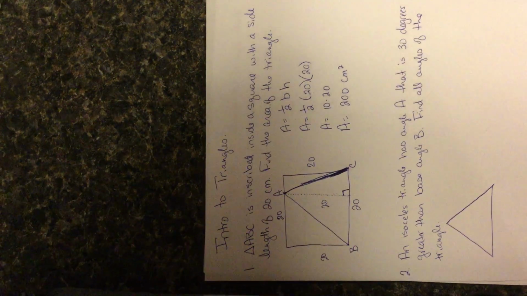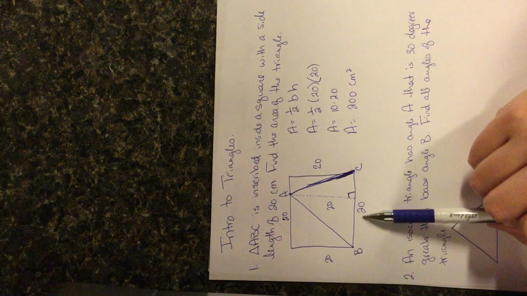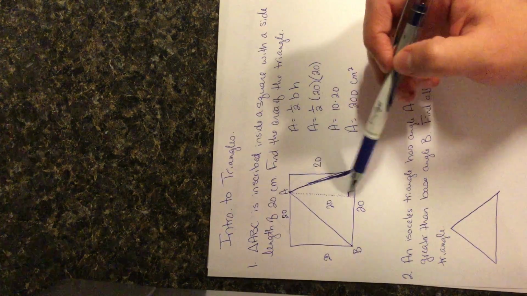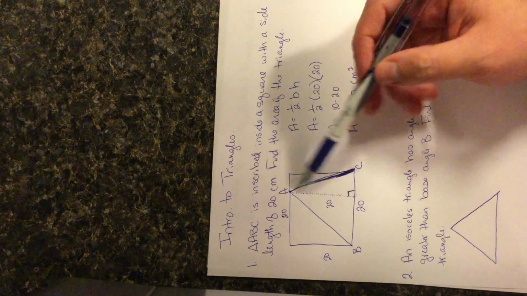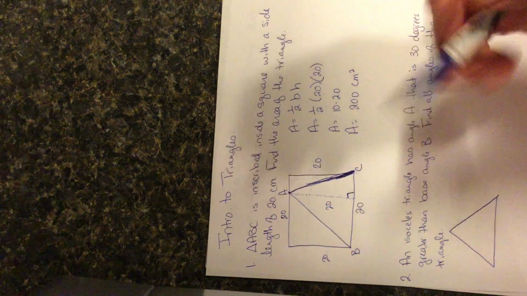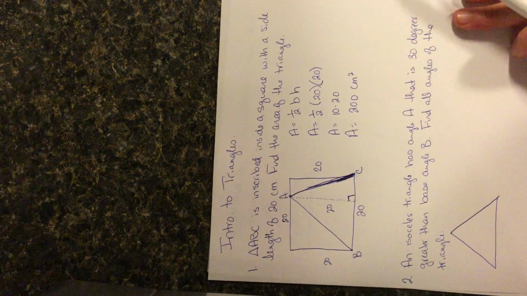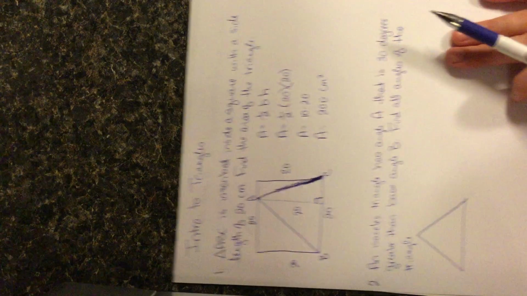So for that one, if it's inscribed in a square, all we have to do is use the base, which is the same thing as the side length of the square, and then draw your height in. And again, that's the same as the side length of the square, because it's the same as this side here. So that's the first problem.